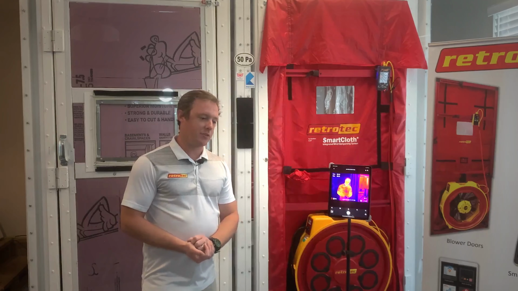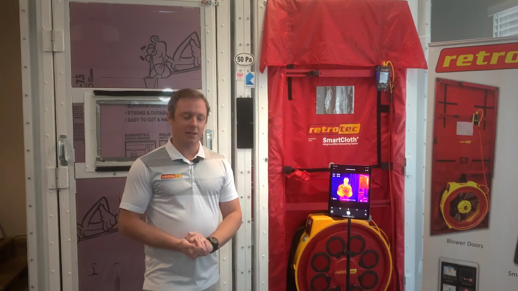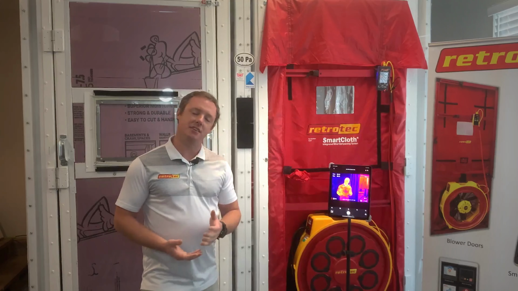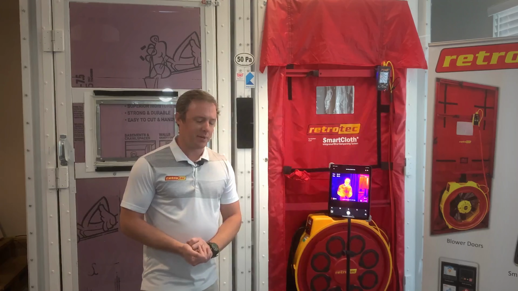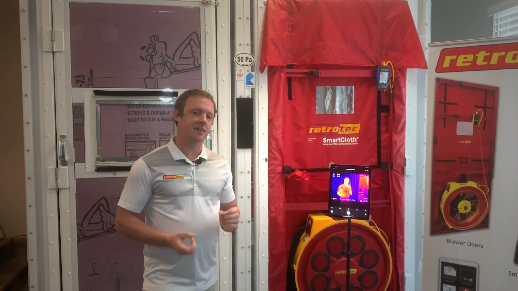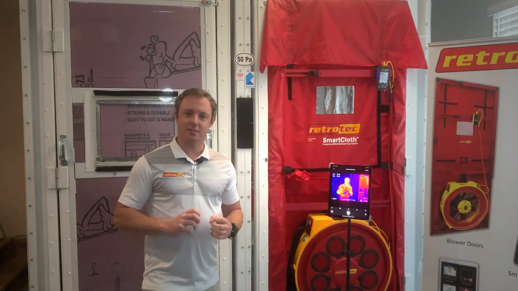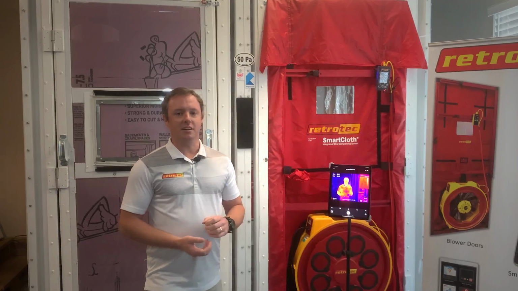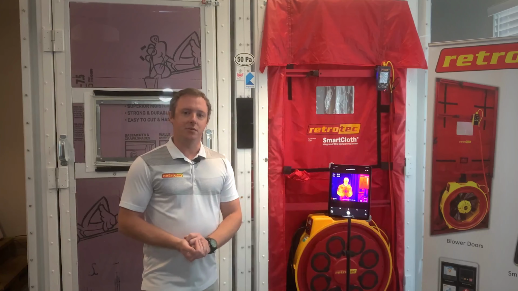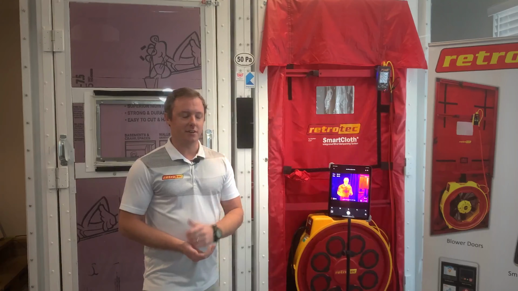So whenever you're doing thermal imaging in the field to look for air leaks, we recommend at least a 14-degree delta T. But even if it's 10 degrees, a lot of times you can still see a lot of the things that are going on. But the greater the difference in temperature between inside and outside, the more likely you're going to see those problem areas caused by air leakage.